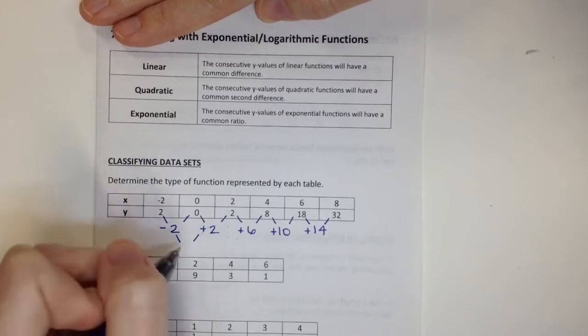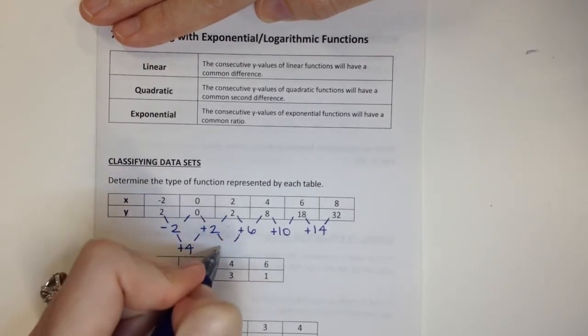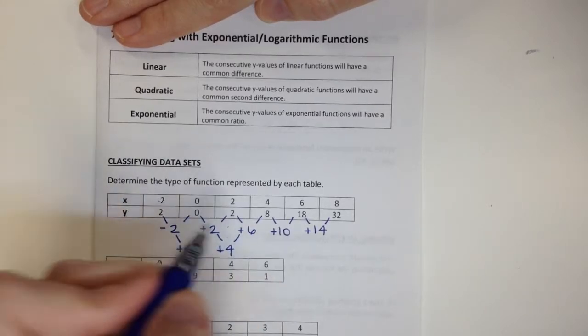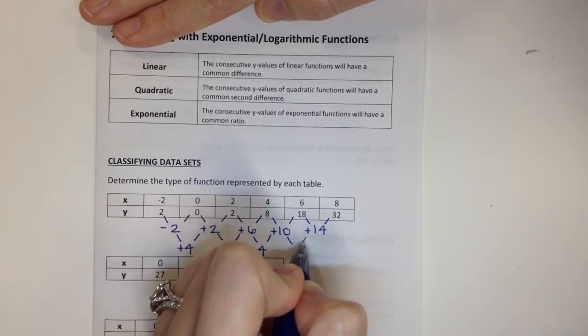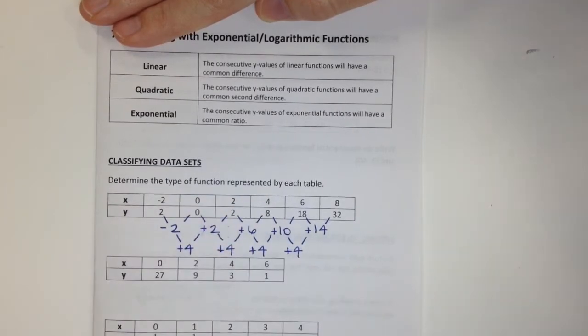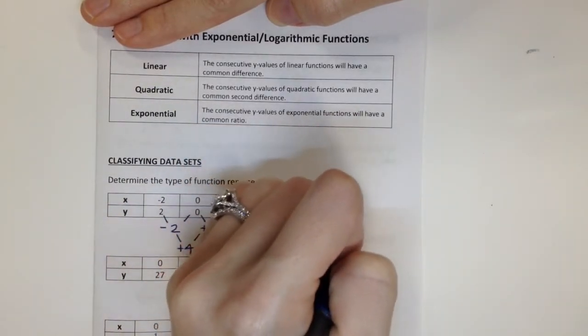So from -2 to +2, we add 4. From +2 to +6, we add 4. From +6 to +10, we add 4. And from 10 to 14, we also add 4. So since we got a common difference the second time we counted, that means it's a second degree function, which makes it quadratic.